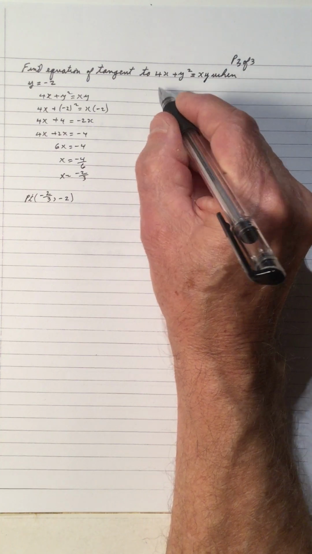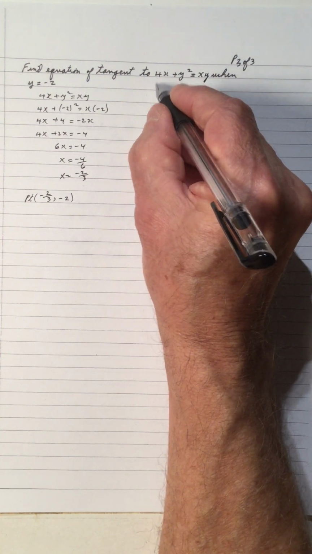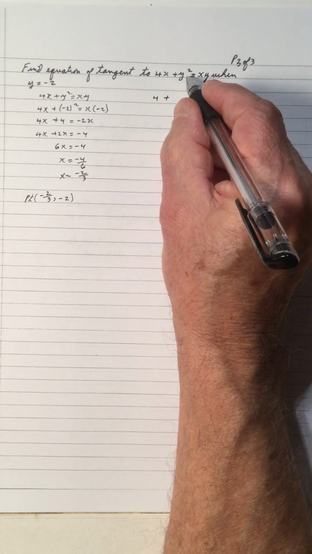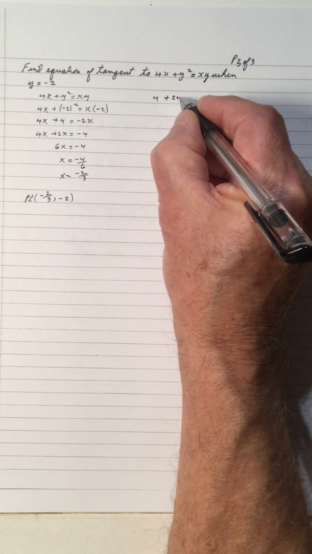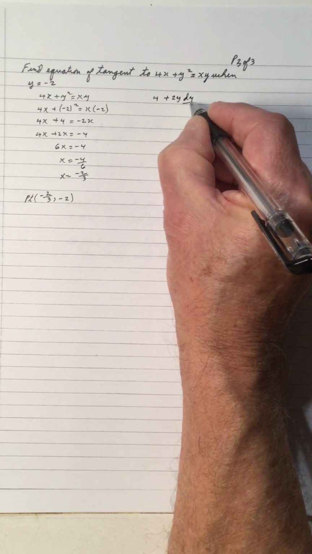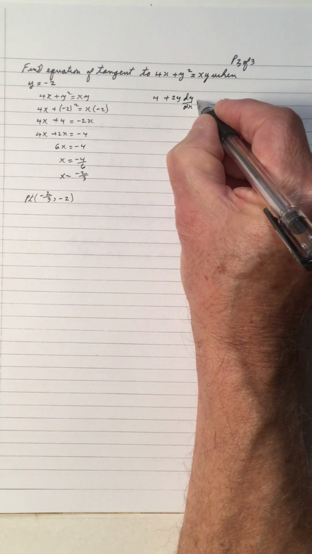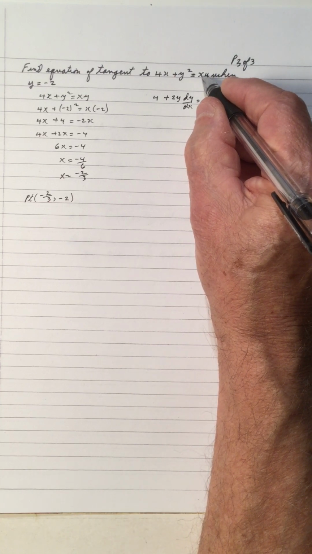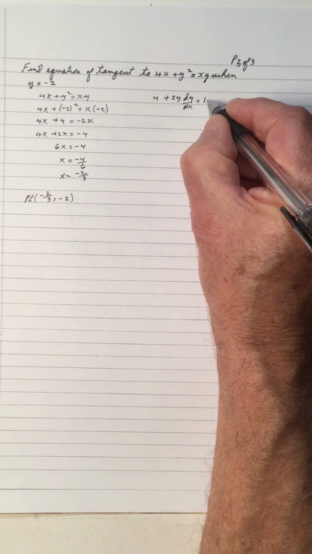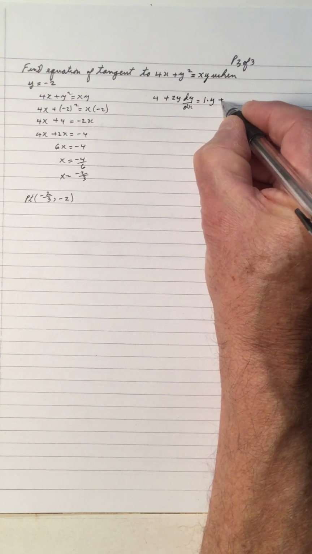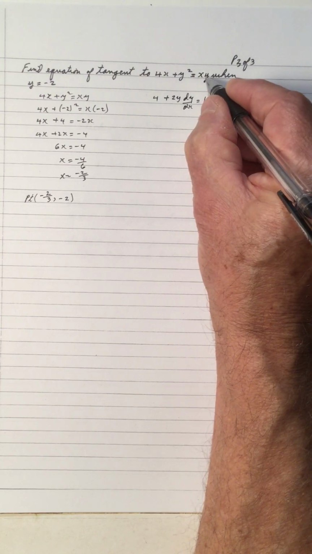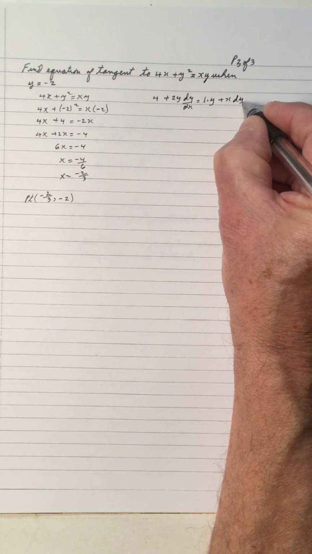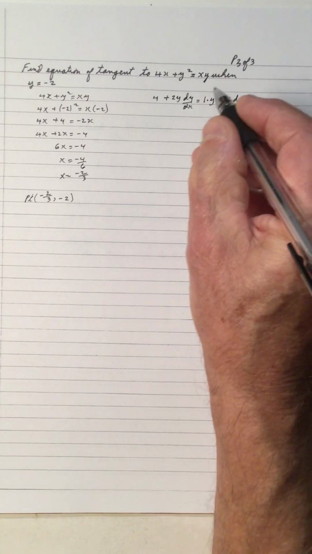So now let's go and get the derivative with implicit differentiation. The derivative of 4x with respect to x is 4. The derivative of y squared is 2y dy dx. Now the right side is a product, so the derivative of x is 1 times y plus x times the derivative of y. The derivative of y is 1 dy dx.